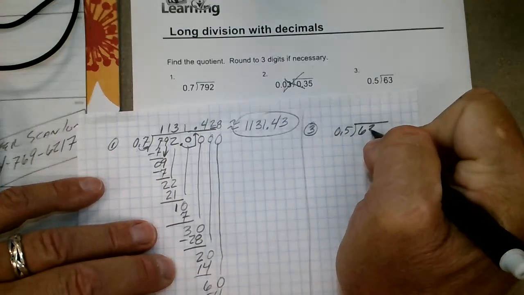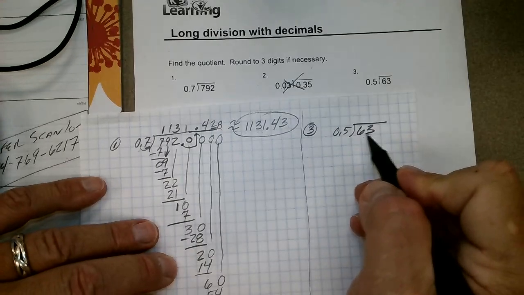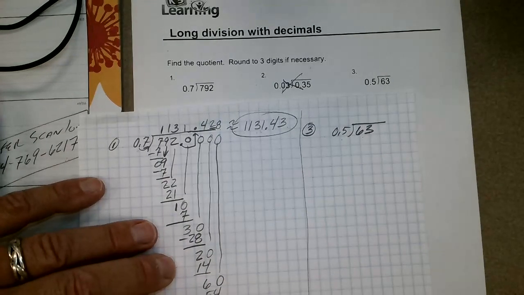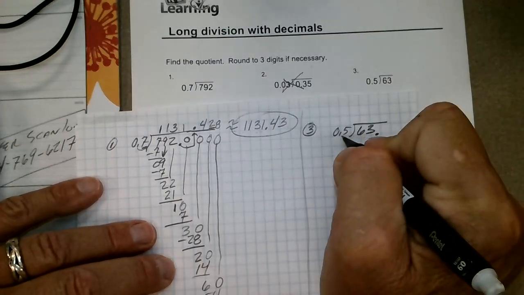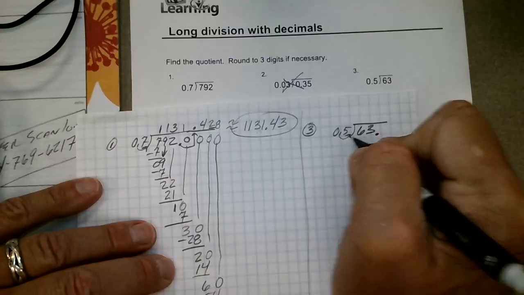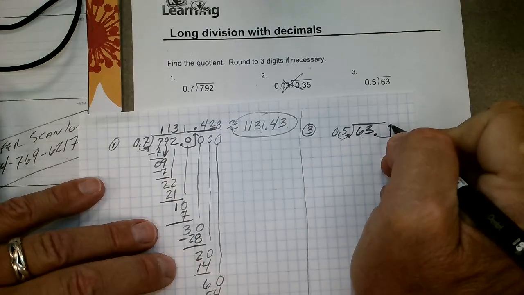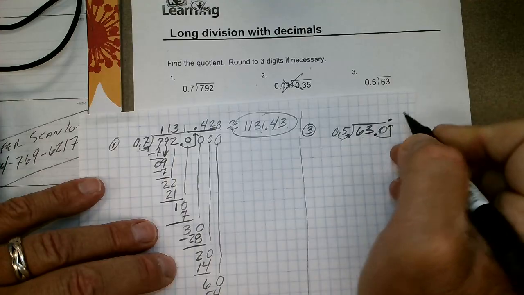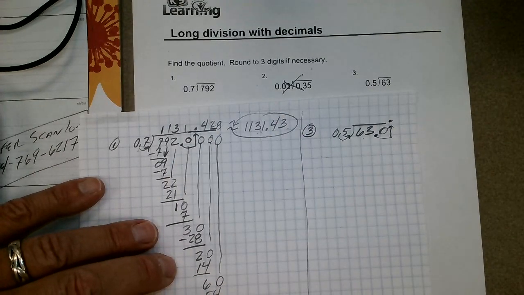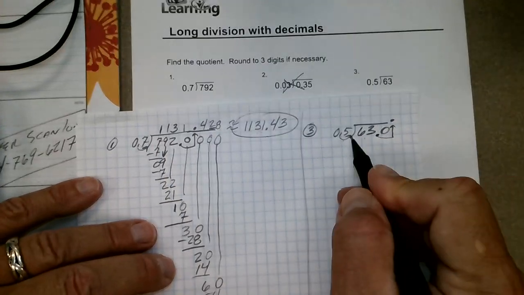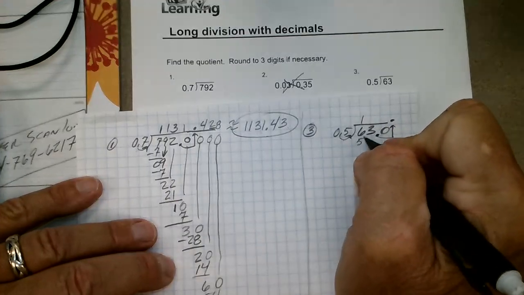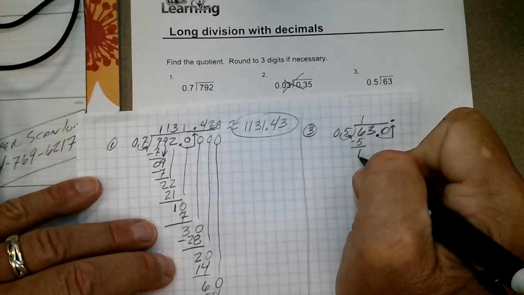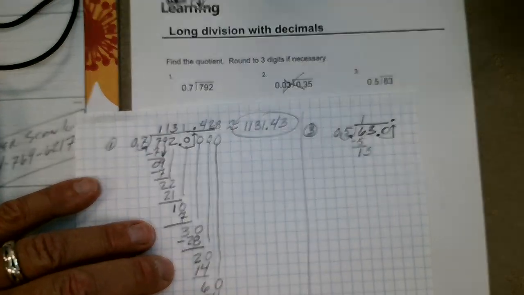Let's set it up. So this would be read as 63 divided by 5/10. This does not have a decimal in it. I'm going to insert one. What I do outside, I do inside, and I take it up. And I add a 0. So now I just have the number 630 and 5. 5 into 6, 1 time. 1 times 5 is 5. Subtract and get 1. Bring the 3 down.